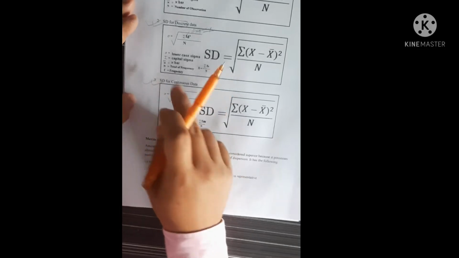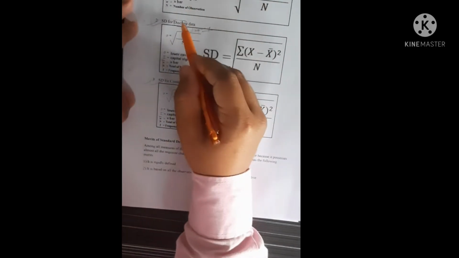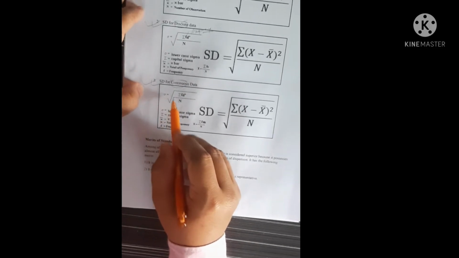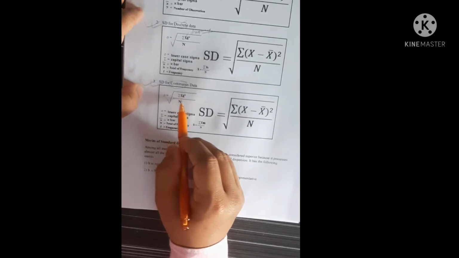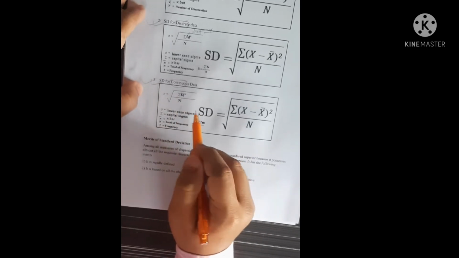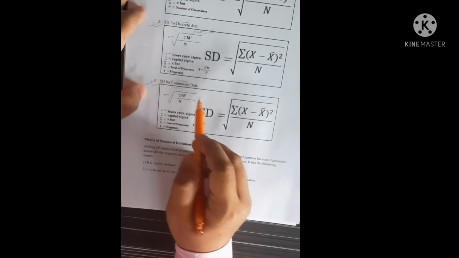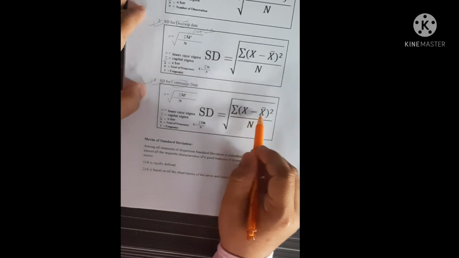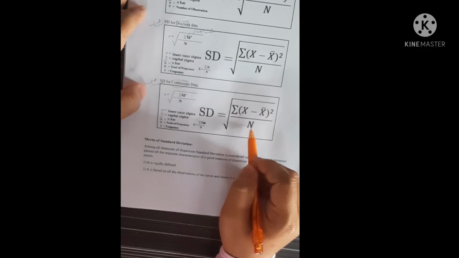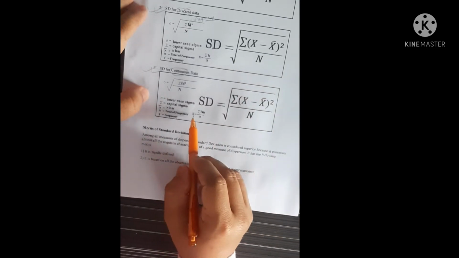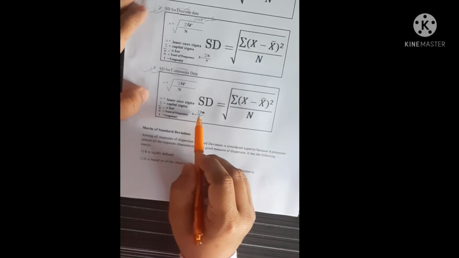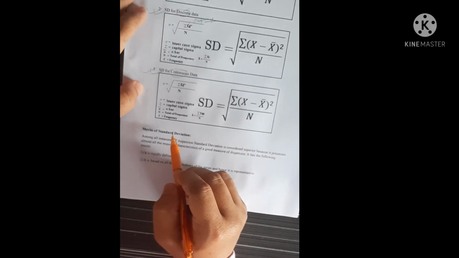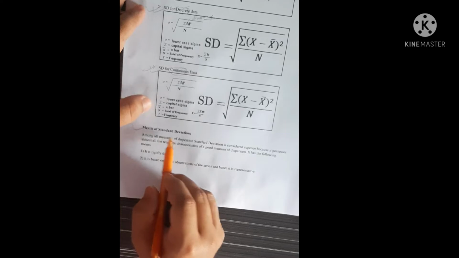Now the third one is the continuous data series. This is for individual, this is for discrete, and this is for continuous data series. So sigma is equal to the root of summation f d square upon n. So SD in a continuous data series is equal to the root of summation of (x minus x bar) whole square upon n, number of observations. We have written it in short that x bar is summation fm upon n.